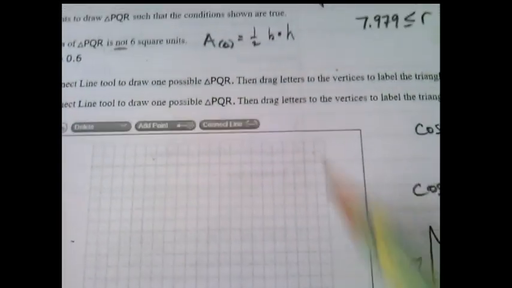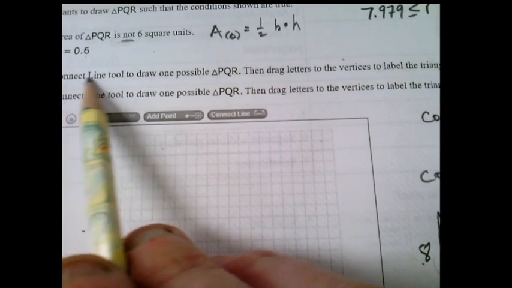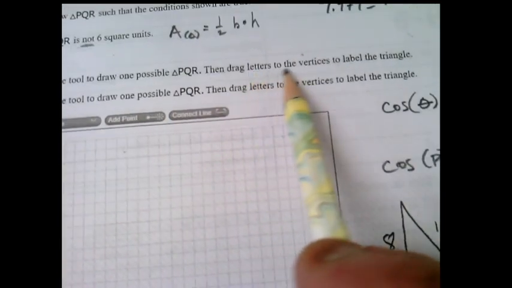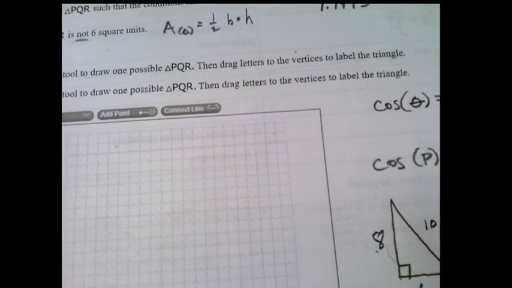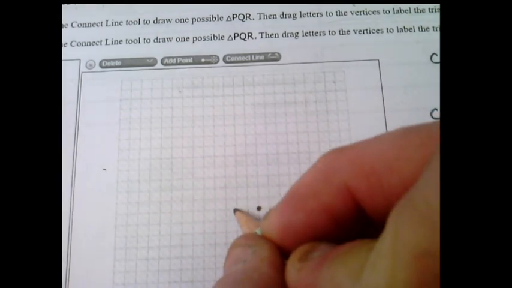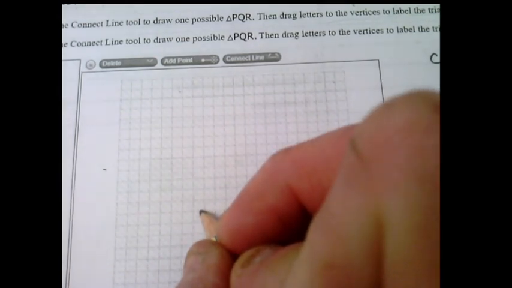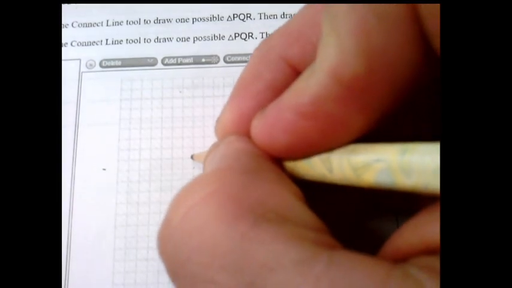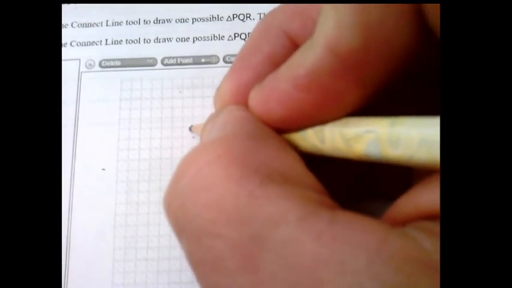So if I go back to finish this up, it says use the connect line tool to draw one possible triangle PQR. Then drag the letters and vertices to label each triangle. So it'll be important as you work this out. I'm going to label it right here. 1, 2, 3, 4, 5, 6. 1, 2, 3, 4, 5, 6, 7, 8.